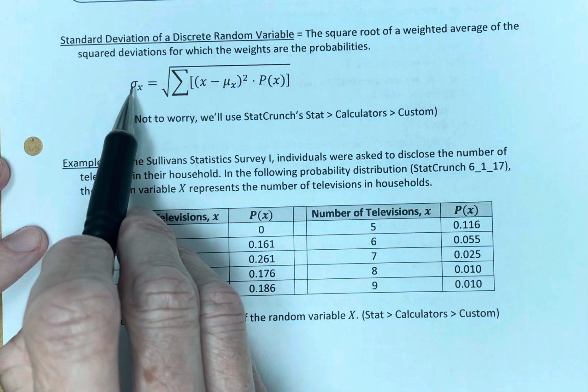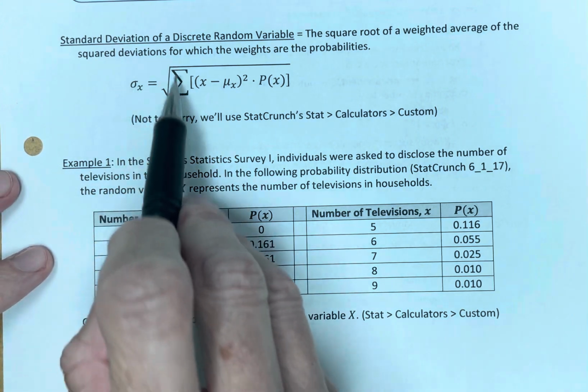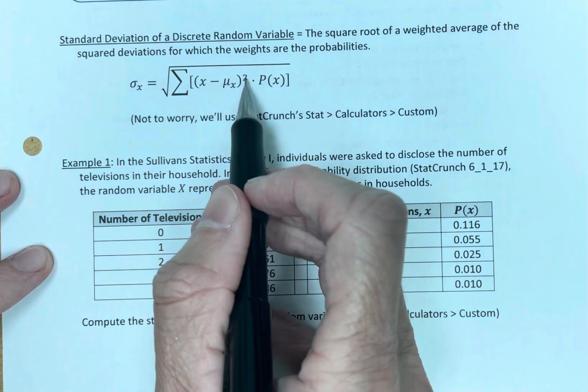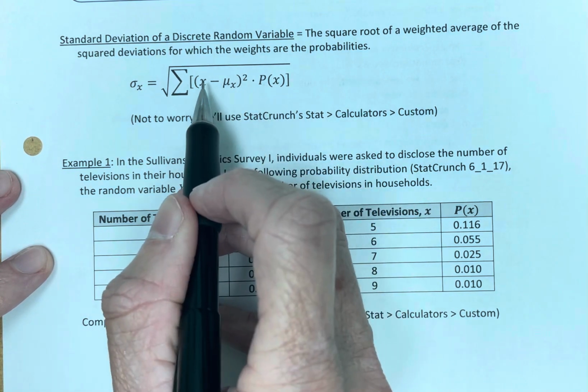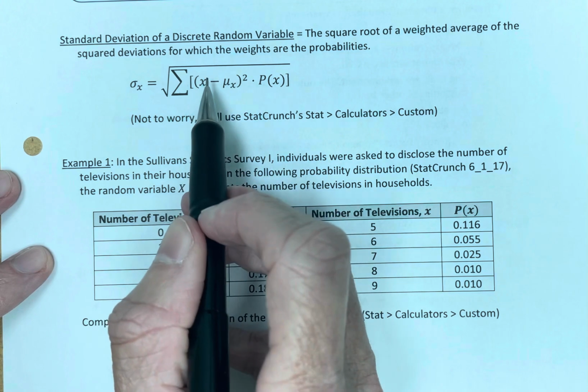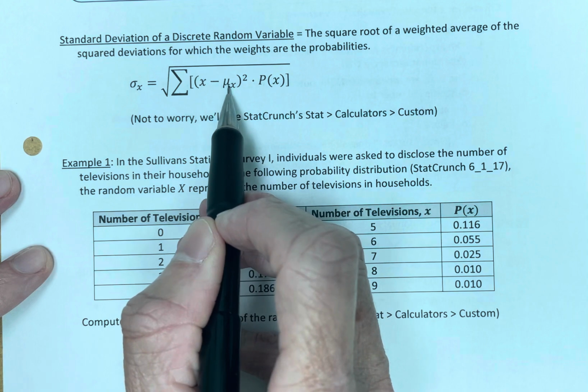Here's our standard deviation symbol, sigma sub x. Here's the square root. We're going to add up the squares of the difference between our data point and the mean.